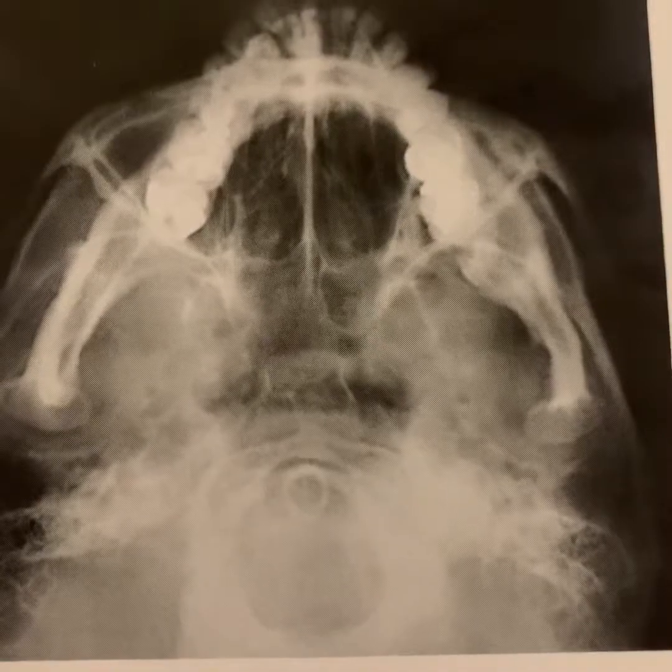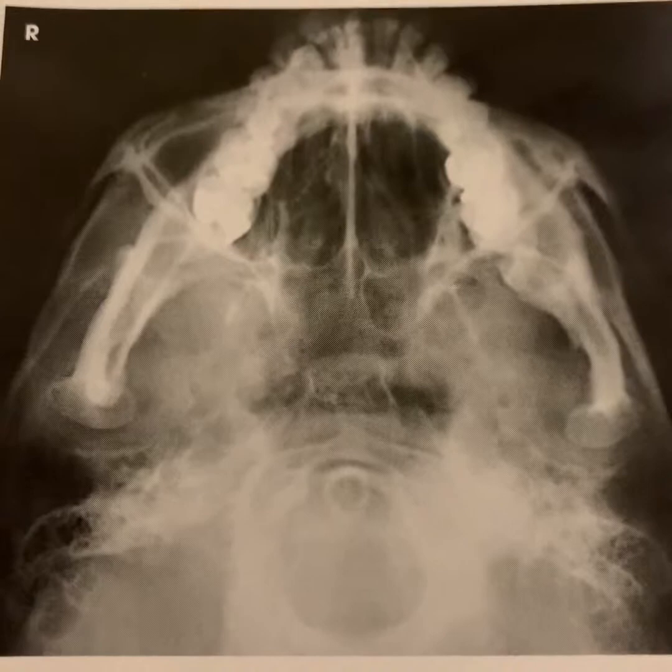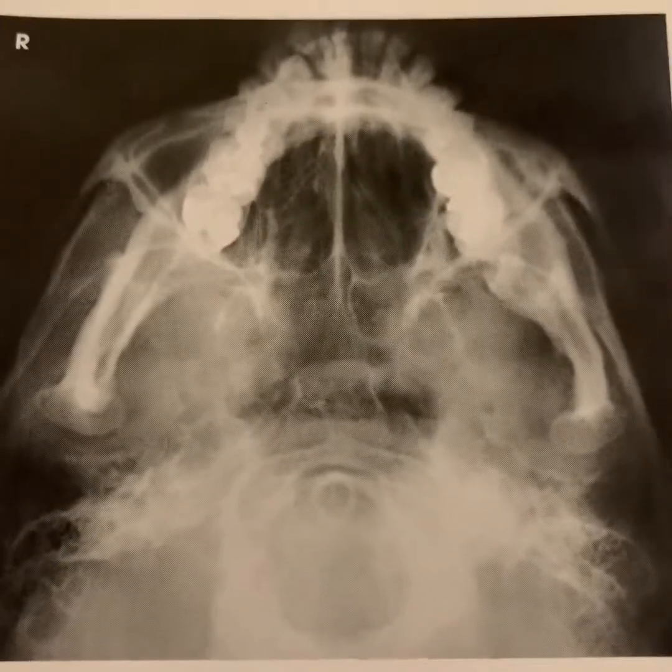And we want the mandibular condyles anterior to the petrous pyramids. And with that, those are our four images, and we're done.